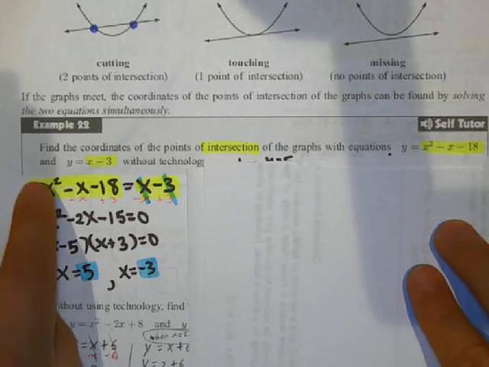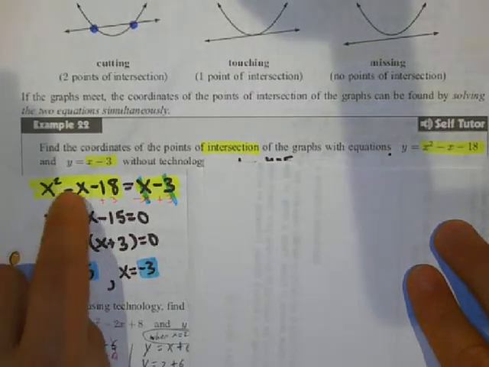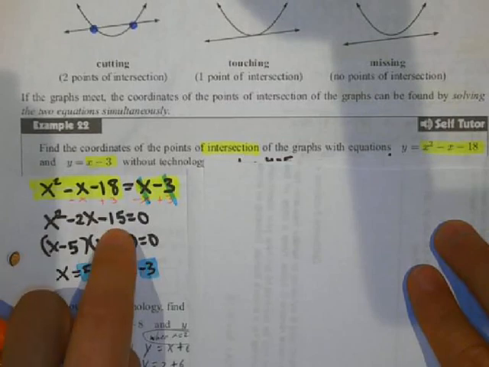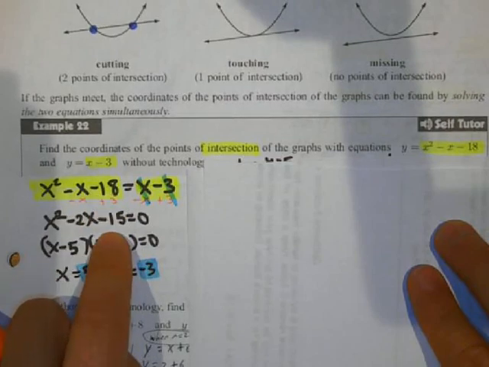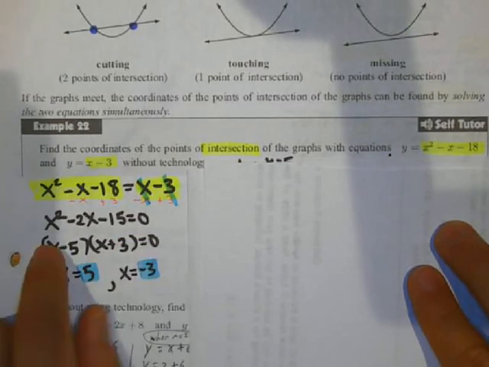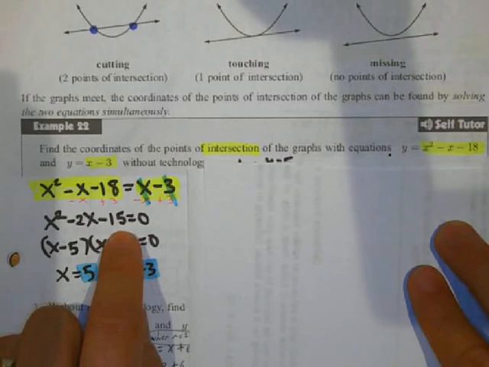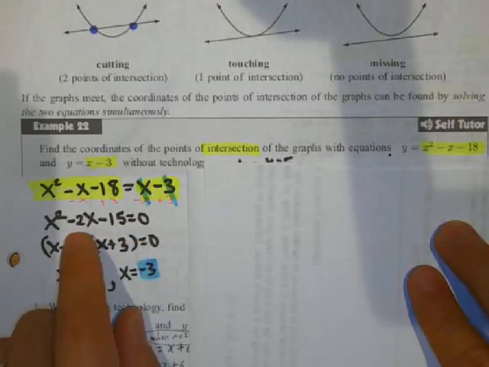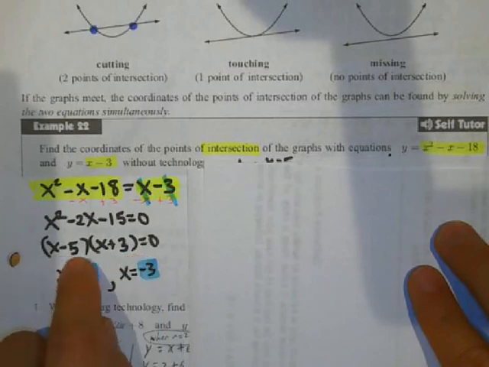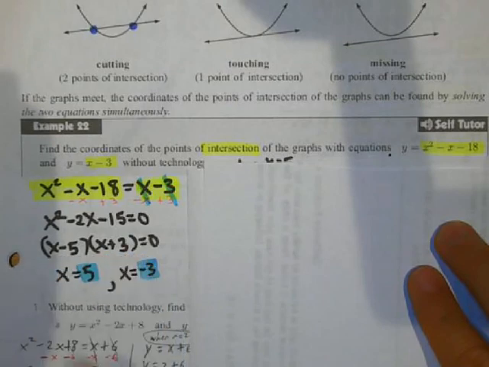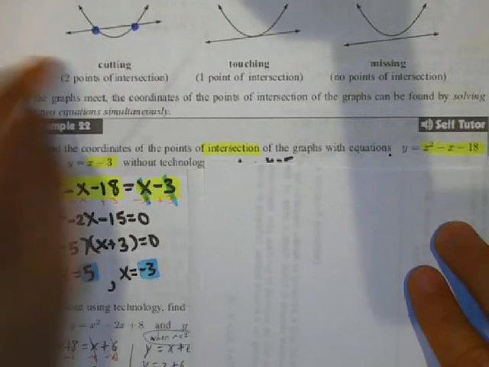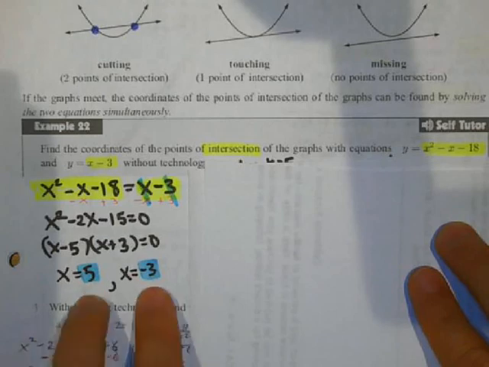So then I've got x squared and negative x gives me negative 2x, and negative 18 plus 3 gives me negative 15 equals 0. Then I go back to my factoring handout and say, okay, what two things multiply to give me negative 15 and subtract to give me 2? You know that that's going to be 5 and 3. So I have x minus 5 times x plus 3. So it's intersecting at 2 points. My two x values are going to be 5 and negative 3.